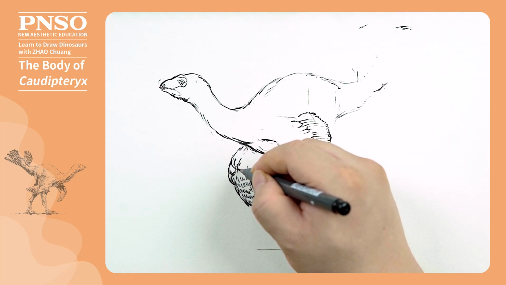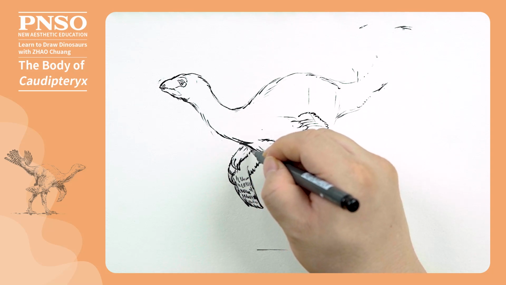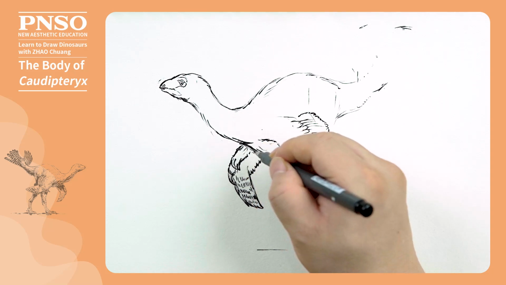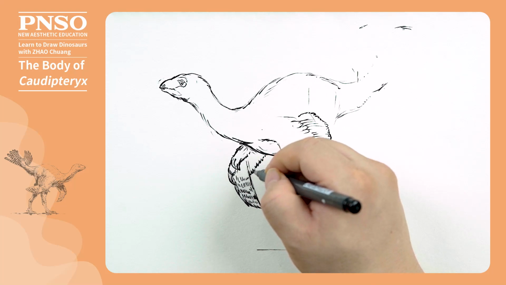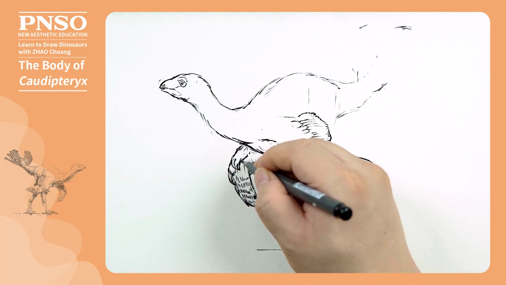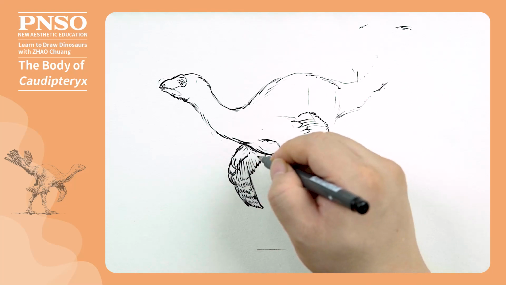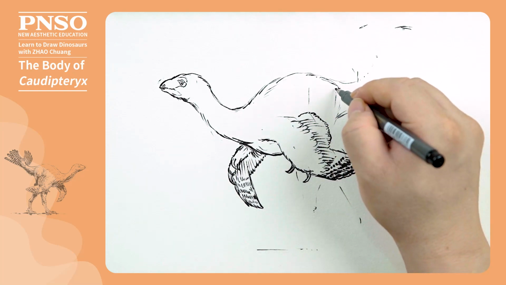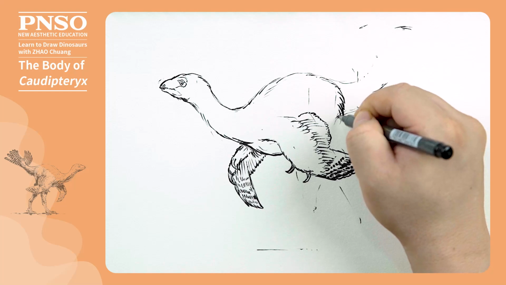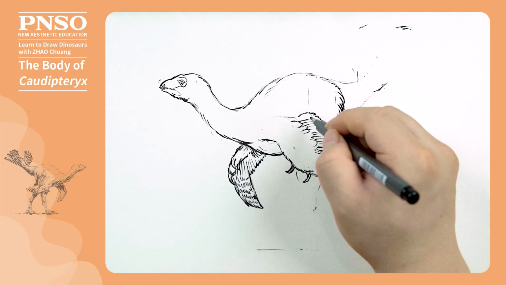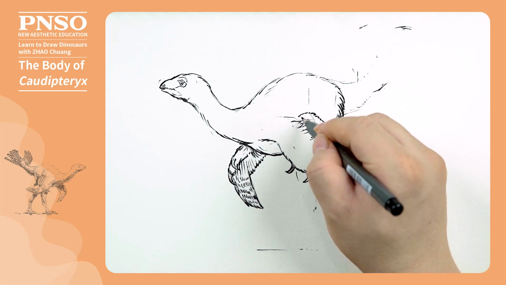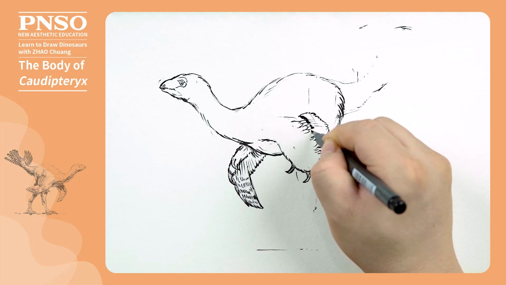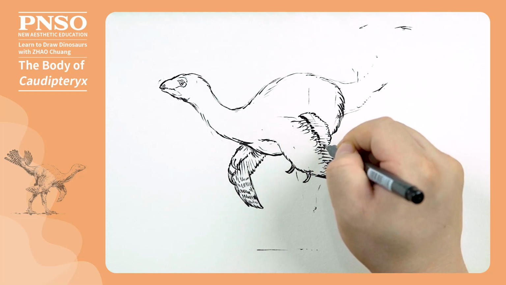The third digit is very short. Let's draw these feathers. Afterwards, outline the entire torso. Add some spots to the secondary flight feathers as well.